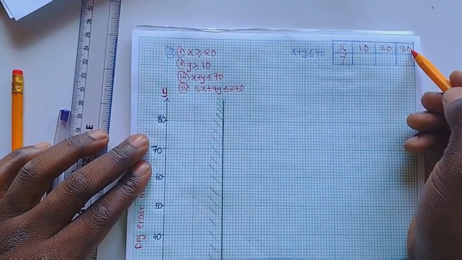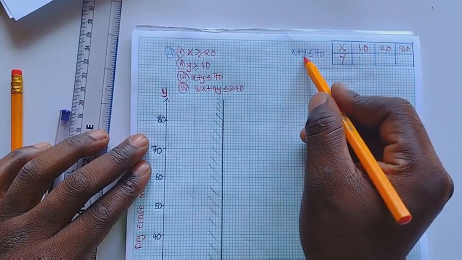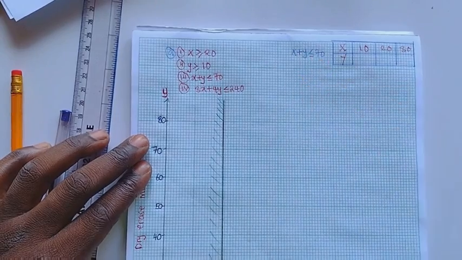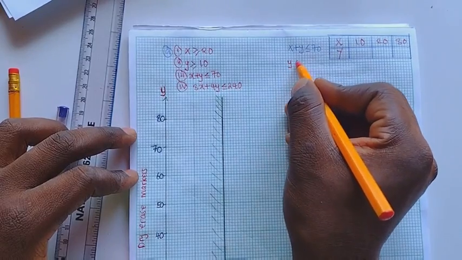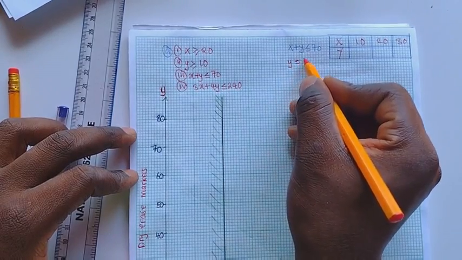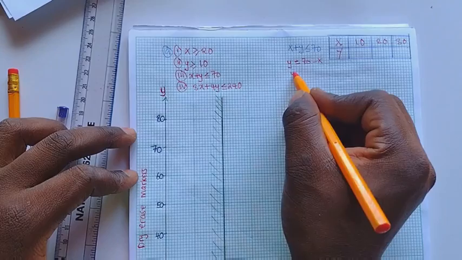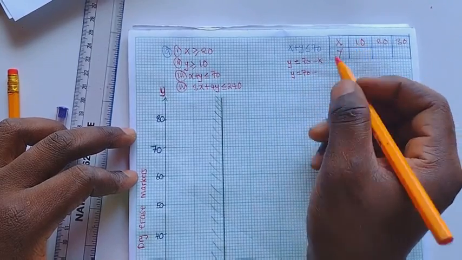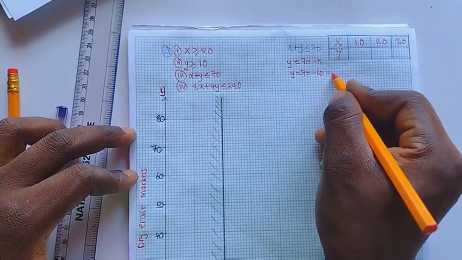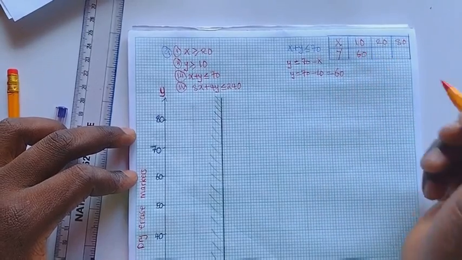So this means that we can now find the values of what? Y. You can make y the subject of the formula, where you say y is equal to 70 minus x. So y equals 70 minus, where there is x, we put a 10. This will give us 70 minus 10 is 60. So here you have a 60.